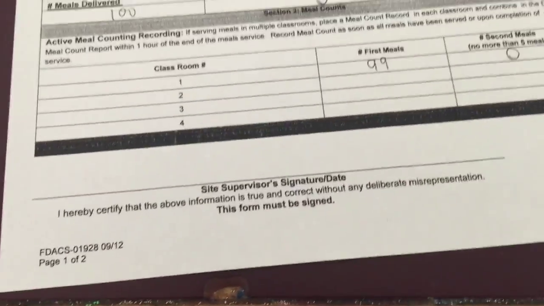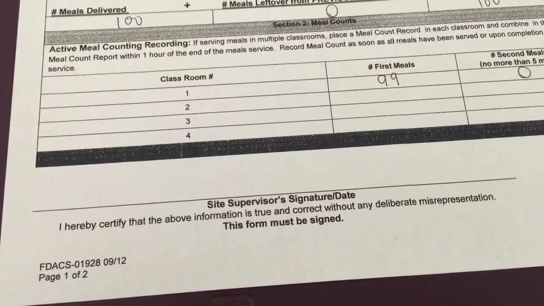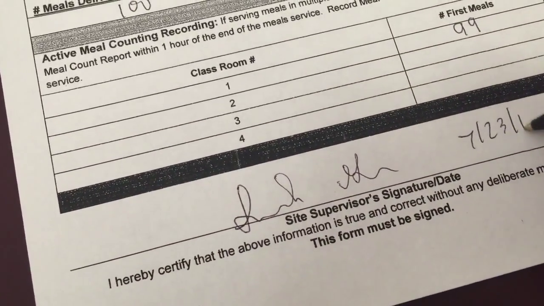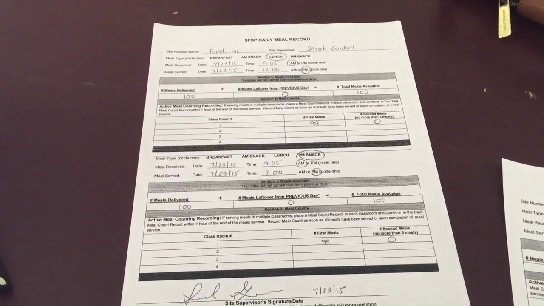And then always remember to sign and date at the bottom. So sign my name. So there you go. This is a completed sheet. And I have another one to show you. Just a nice and clean sheet, everything in the right place.